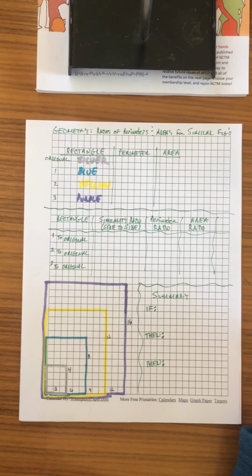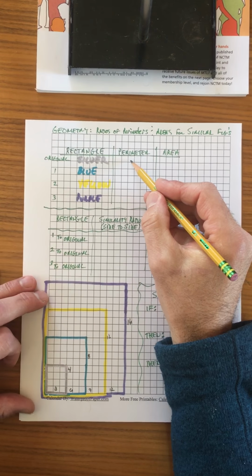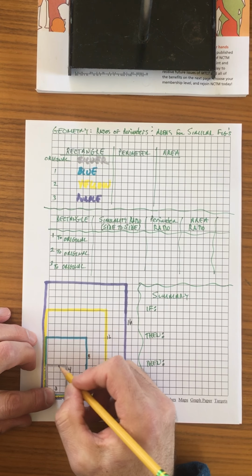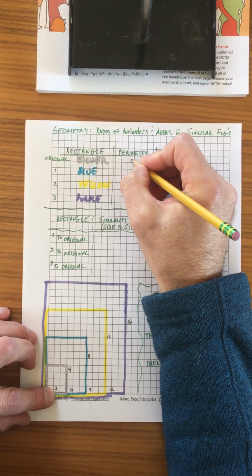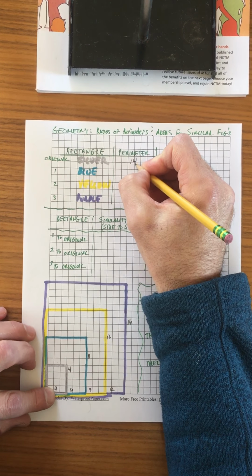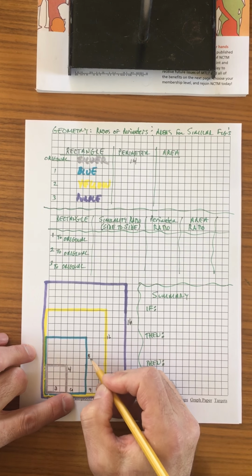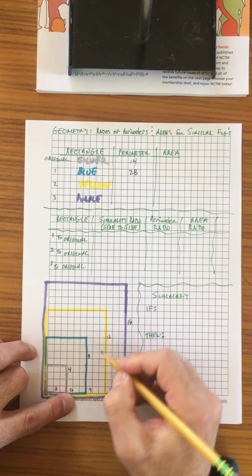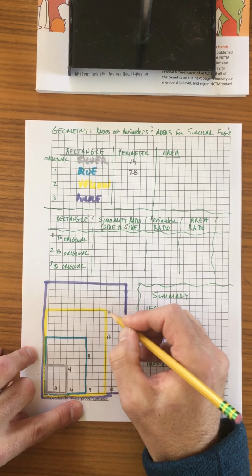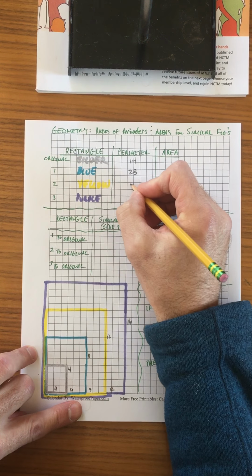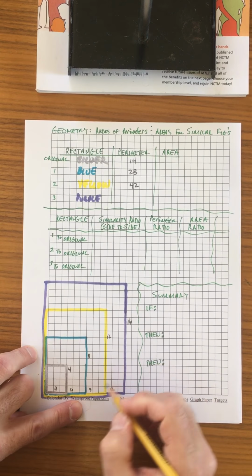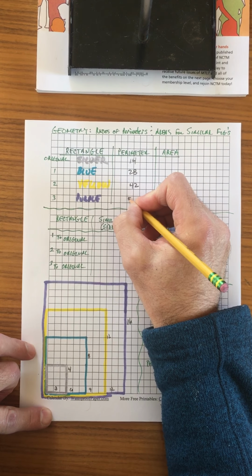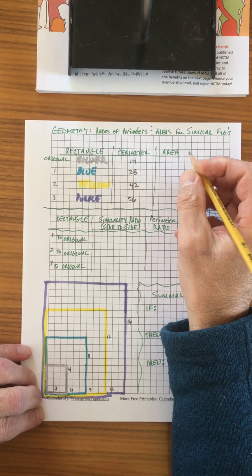So let's fill out this table. For the silver rectangle, what is the perimeter? Well, 3 and 4 and 3 and 4 has perimeter 14. The blue is 6 plus 8 plus 6 plus 8, and that comes out 28. The yellow is 9 plus 12 plus 9 plus 12. That comes out 42. And then purple is 12, 16, 12, 16, and that comes out 56. All right, so those are the perimeters.